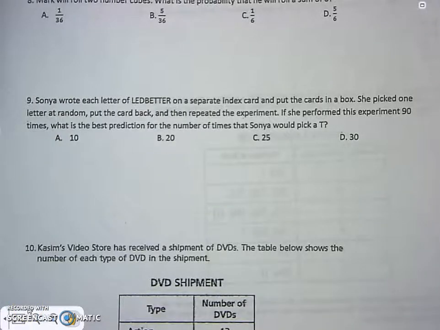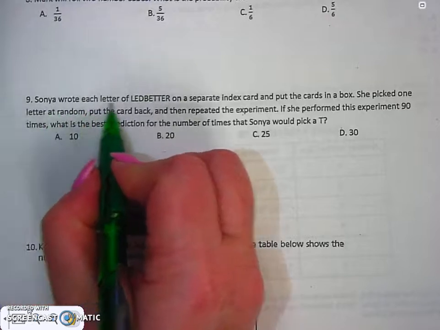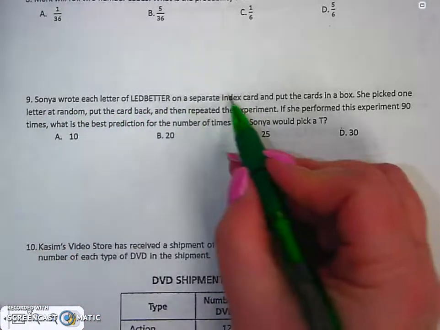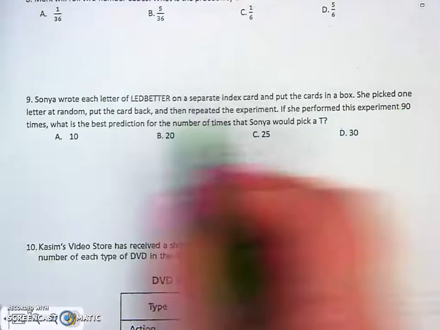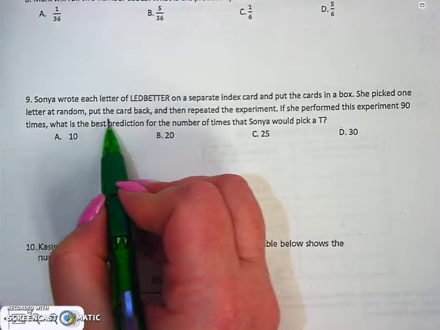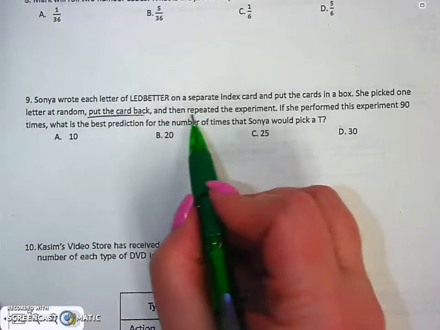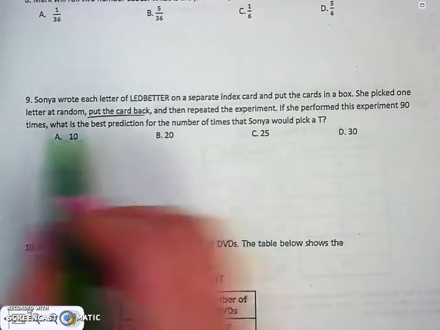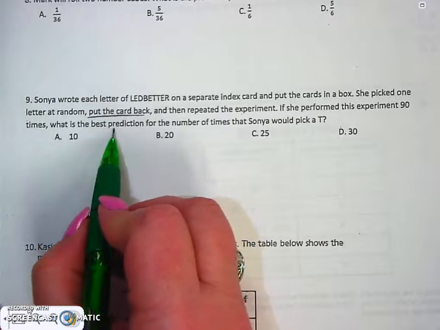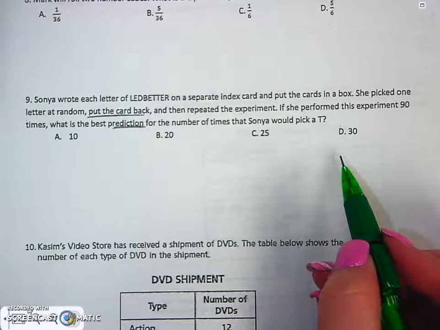Unit 6 Study Guide, Part 2, Number 9. Sonia wrote each letter of Ledbetter on a separate index card and put the cards in a box. She picked one letter at random, put the card back, that's the important part, she put the card back, and then repeated the experiment. If she performed this experiment 90 times, what is the best prediction for the number of times that Sonia will pick a T?